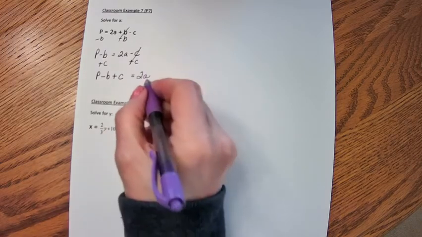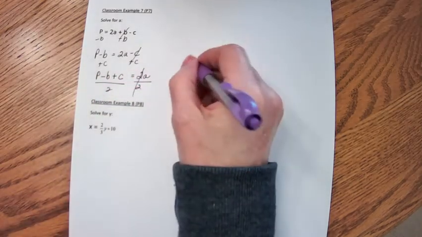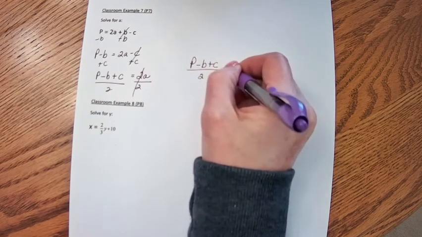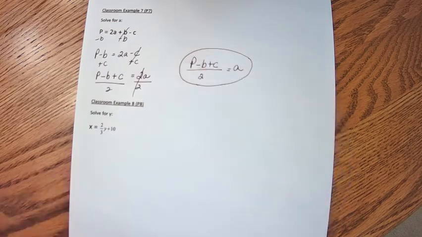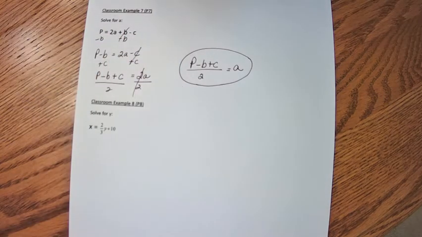And the last thing is I want a by itself. So let's divide by 2. And that's my answer: P minus b plus c, divided by 2. That is what a equals. All right, you're going to try practice 7.